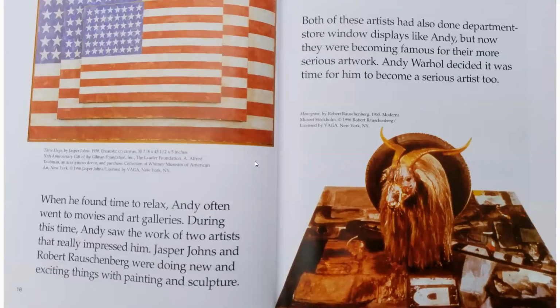When he found time to relax, Andy often went to movies and art galleries. During this time, Andy saw the work of two artists that really impressed him. Jasper Johns and Robert Rauschenberg were doing new and exciting things with painting and sculpture. Both of these artists had also done department store window displays like Andy, but now they were becoming famous for their more serious artwork. Andy Warhol decided it was time for him to become a serious artist too.